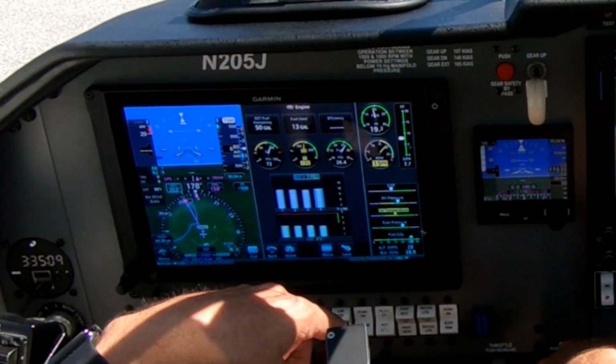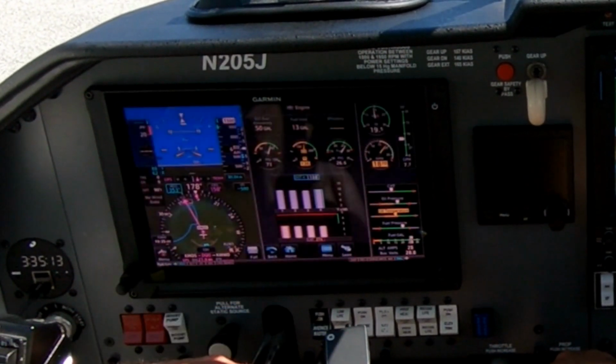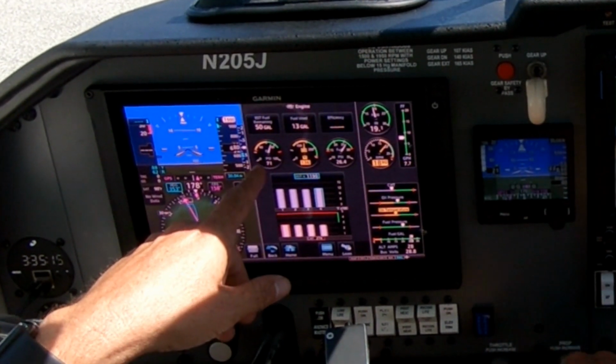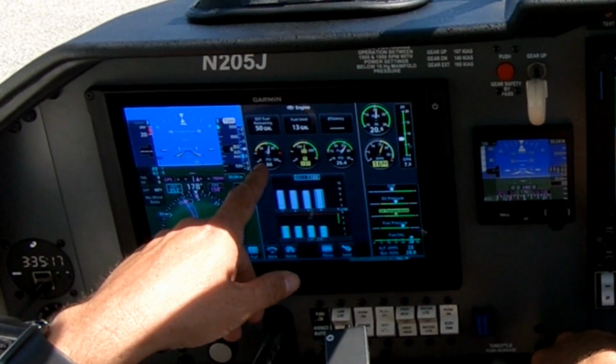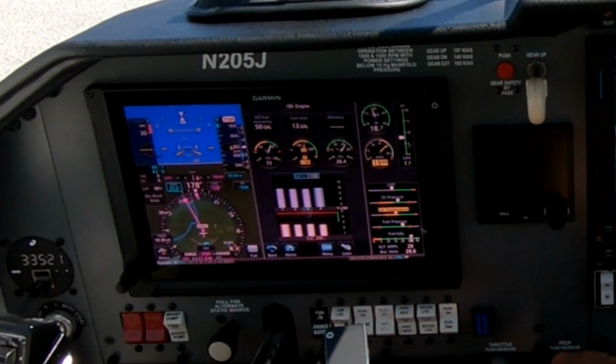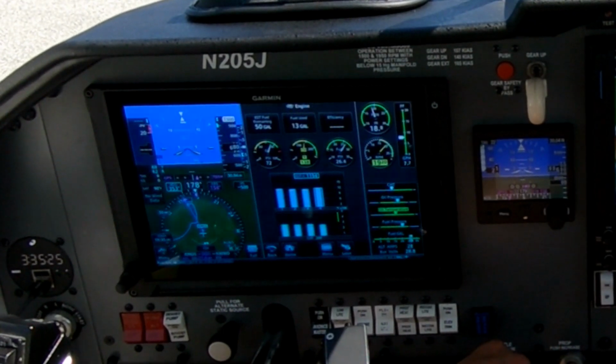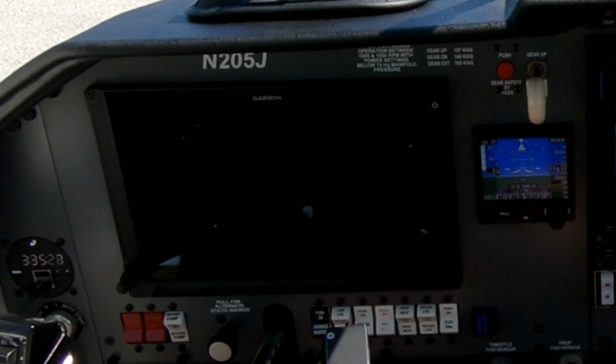And the RPM drops. Manifold pressure increases. And then we'll have an oil pressure drop. I had a YouTube comment asking about that. Oil pressure does drop because the system pressure is dropping when the oil is going into the prop.